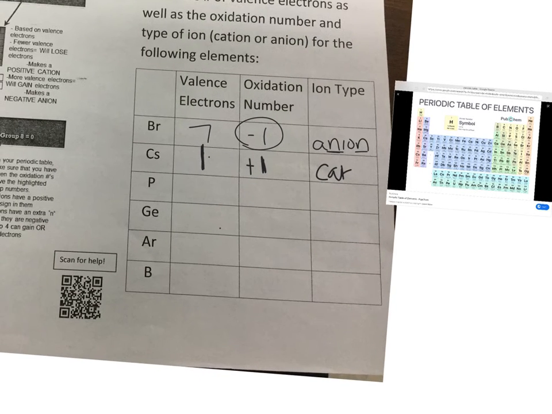It's 5, right? Okay, so is it harder to give up 5 or to gain 3? Because remember, we're trying to always make 8. It's much easier to take 3 from somebody else. So it's going to take 3, subtract 3 from someone else. Since it's a negative oxidation number, that's an anion.